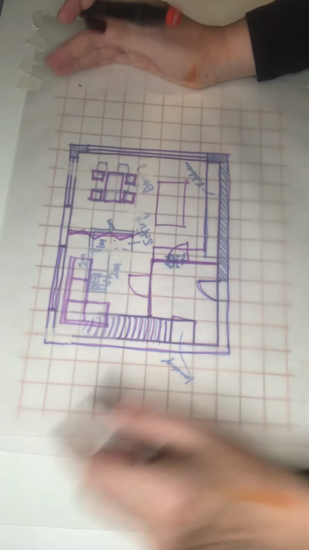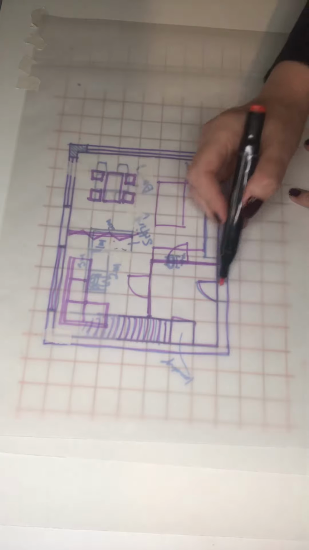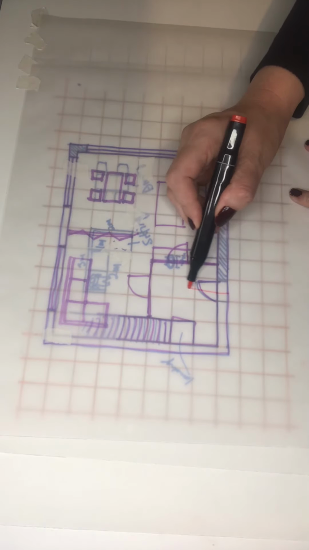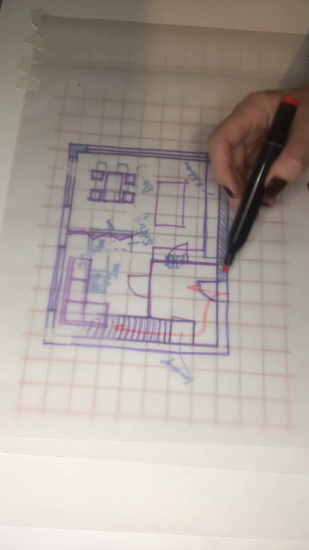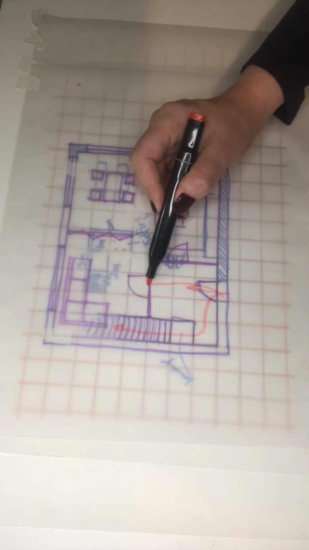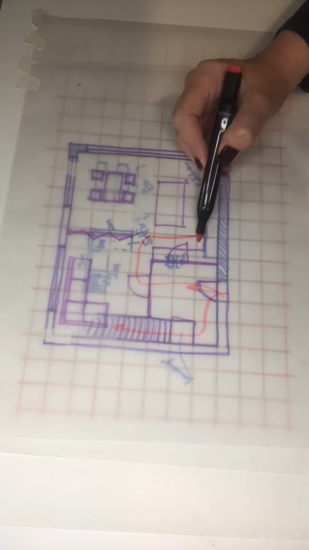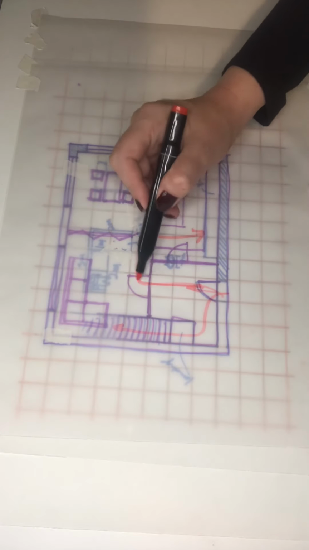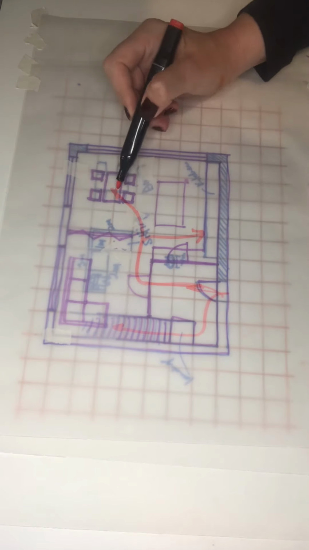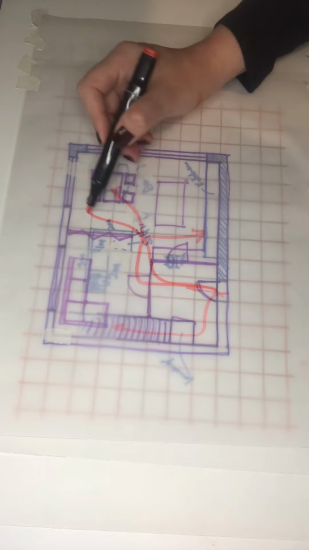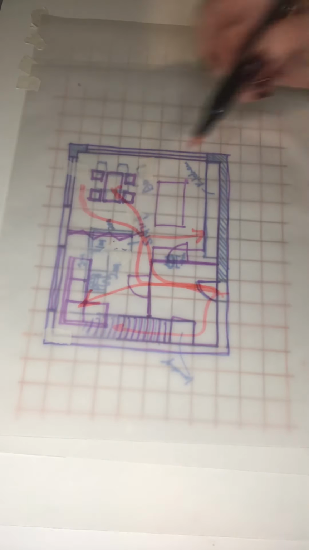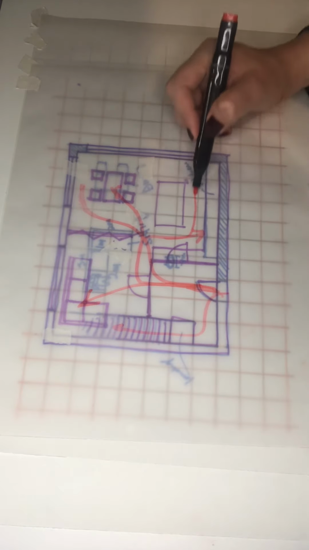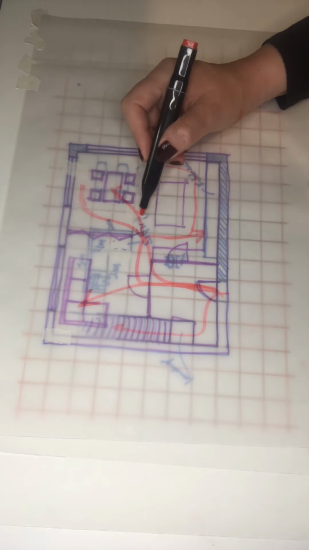So I've overlaid another sheet of tracing paper, and now what I'm going to have a look through is the flow. So we know we come in this door, and we know we have to get up the stairs. Okay, we have to access the kitchen, so we're coming in here, and we have to access the dining area, so we're coming in like this, and we have to access the seating area. And arguably you'll be sort of moving around like this.